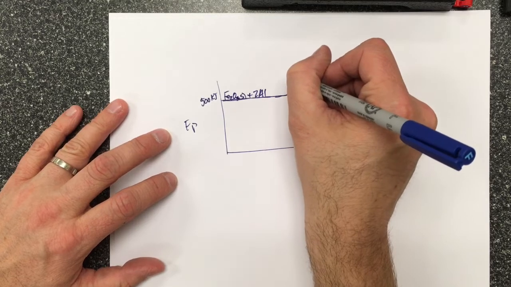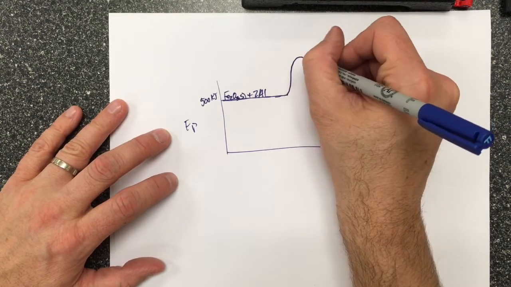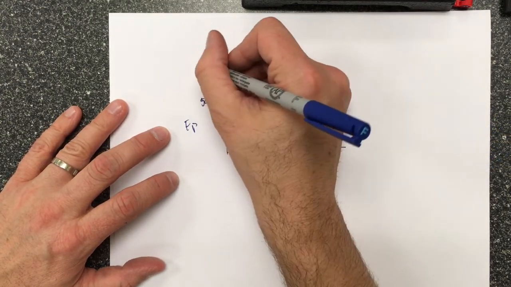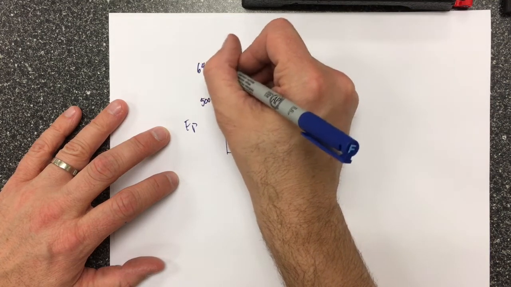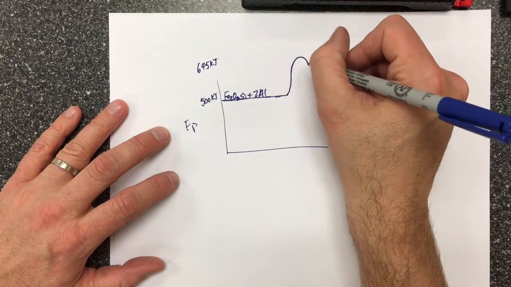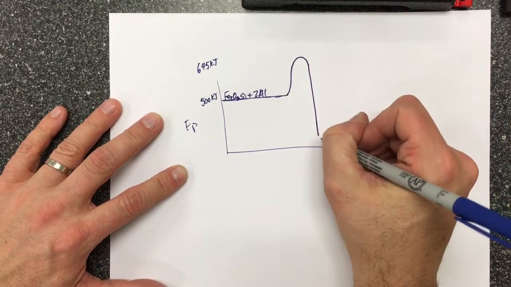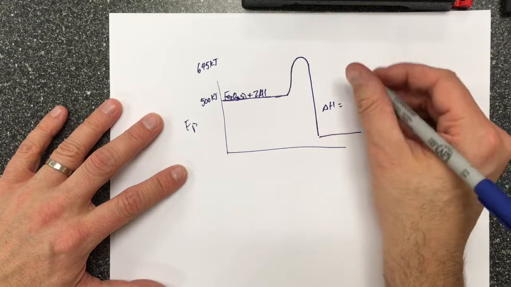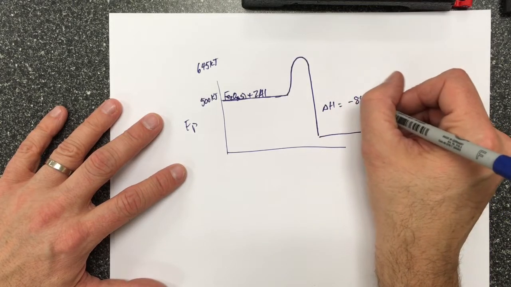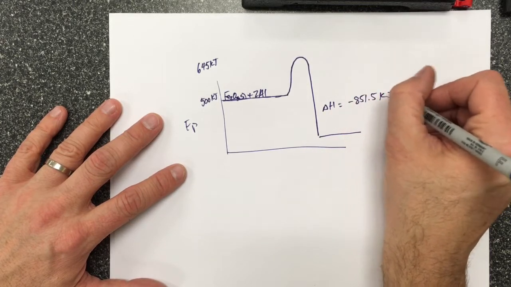Then the activation energy is going to go up to 645 kilojoules, because it's 145 kilojoules more. And it's exothermic, and the difference in this is still going to be negative 851.5 kilojoules.